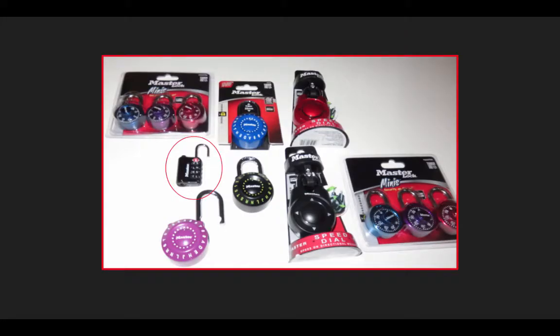With regards to the locks, I knew I wanted to do an escape room, but I wasn't entirely certain, and it was back to school time. At Walmart, they had these locks readily available for sale. I saw them there and thought I might as well just buy them, and if I don't end up doing an escape room, I can always return them. So I ended up buying the Master Lock Minis. I bought two of the directional ones, so you see the red and the black there. I bought the blue, black, and purple letter-number combination ones.